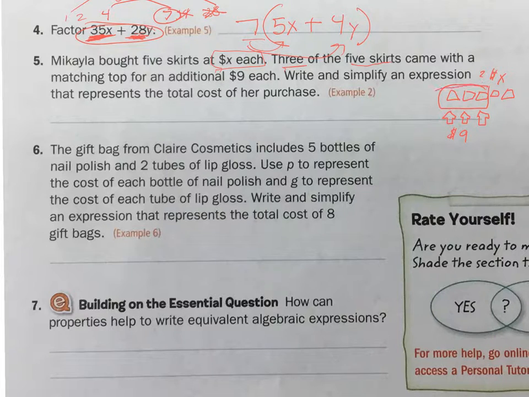Okay. So we have 3 of these. 3 times X dollars plus 9 plus 3 of them times $9. Okay. And then we also have 2 that are just X. So we're going to add that plus 2X.